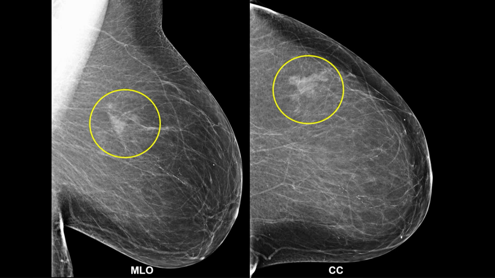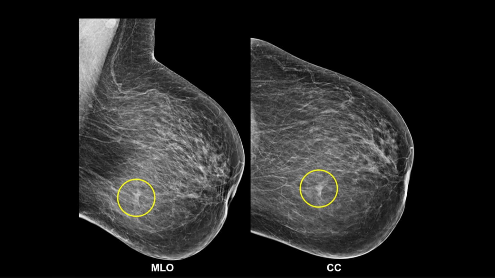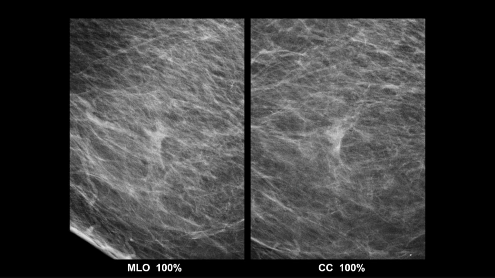Okay. This is a somewhat smaller focal asymmetry, obviously less than a quadrant. This is an even smaller focal asymmetry. Now, when they start getting small like that, you have to look at them at full pixel resolution in order to make sure that they're really not a mass. But a focal asymmetry has concave outward contour, as this does. And often, although when they're very small, it's sometimes hard to see, they're interspersed with fat.